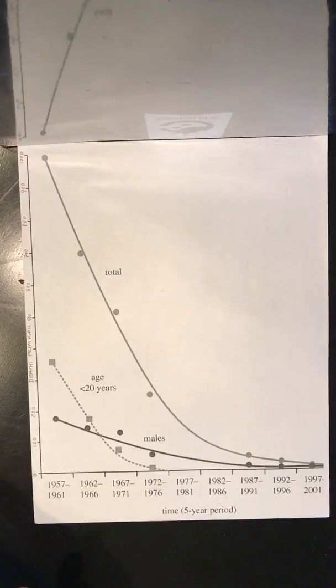So the first thing I do when I look at a graph is I see if it has a title, because that's the most obvious way to find out what the graph is about. Now this one doesn't, but I can build my own title, because every graph is always trying to relate one thing to another thing, or one thing to multiple things. And the way I find out what this graph is about is by going to my axes.